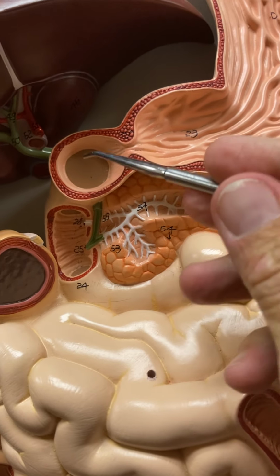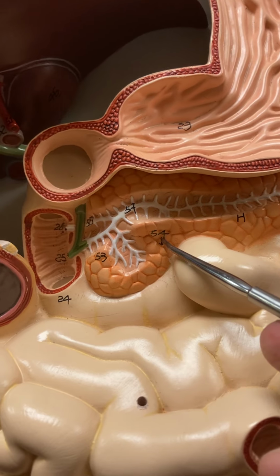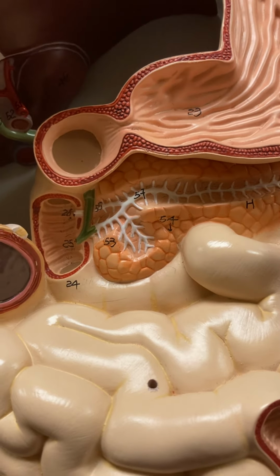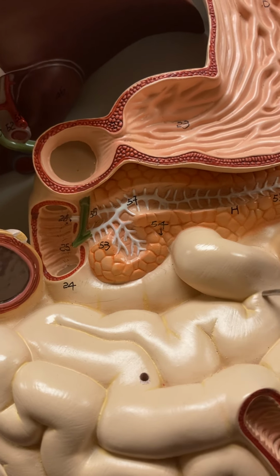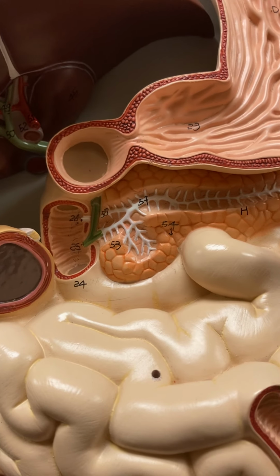So we don't want food to come in there too fast, because this is where all the enzymes from the pancreas and the bile from the liver are going to be dumped to help digest food. Break it down. Duodenum, C-shaped part at the beginning, about 12 inches long, that hugs the pancreas.